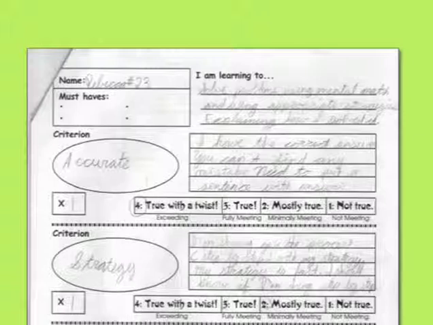And then I told them, like I said, the criteria would be accurate, strategies, and representation. We came together, we generated these descriptors, which you can see. For accurate, it says I have the correct answer, you can't find any mistakes, we need to put a sentence with an answer, and so on. Now, underneath it's on a 4-point scale, much like what the ministry says. I tweaked the language a bit. I called exceeding "true with a twist," fully meeting "true," minimally meeting or approaching expectations "mostly true," and not yet meeting, I said "not true."